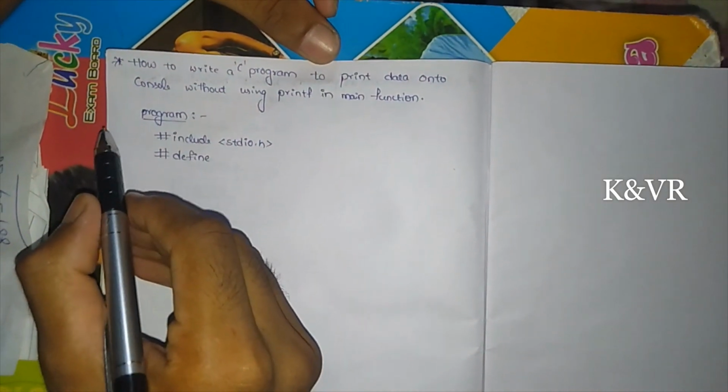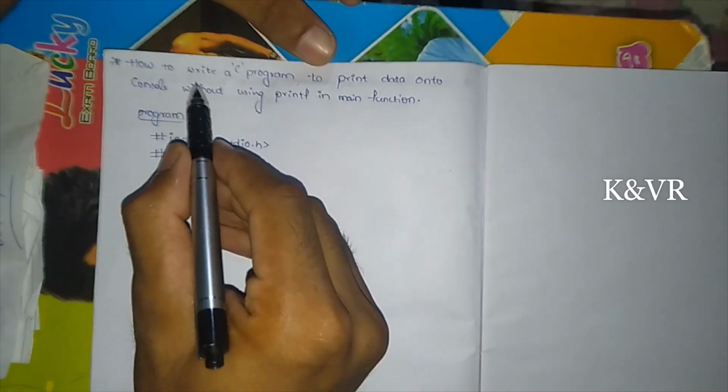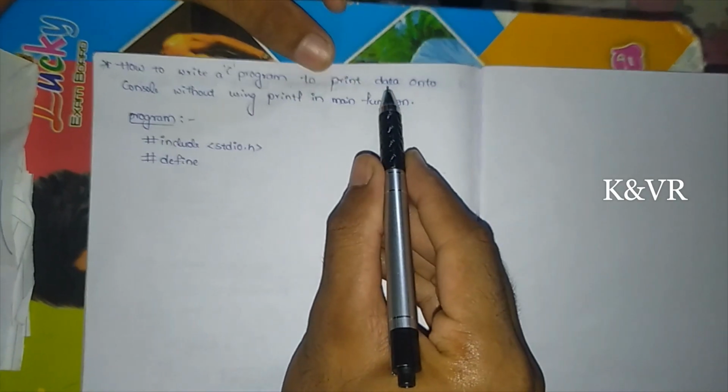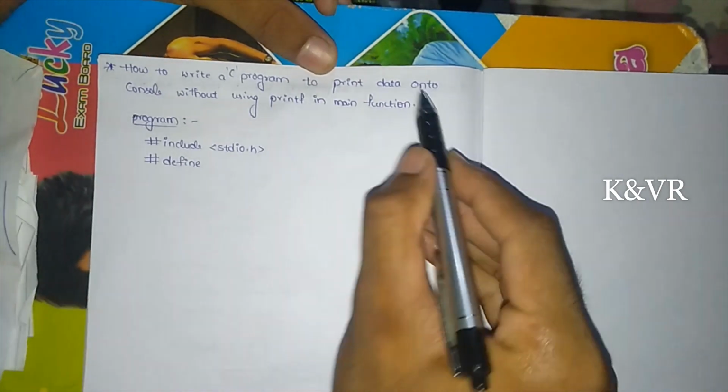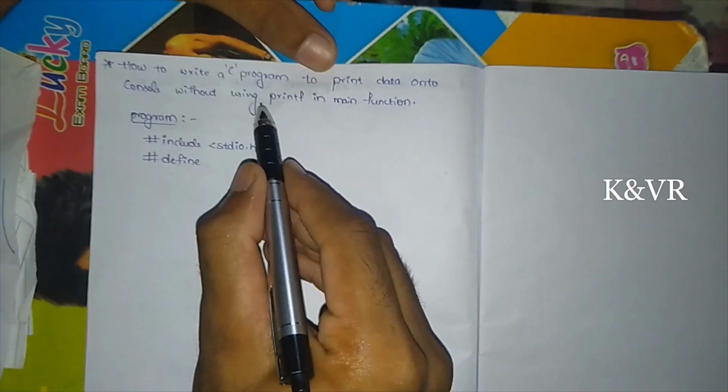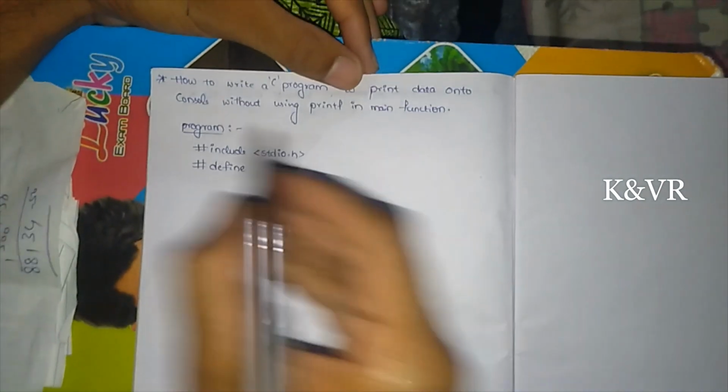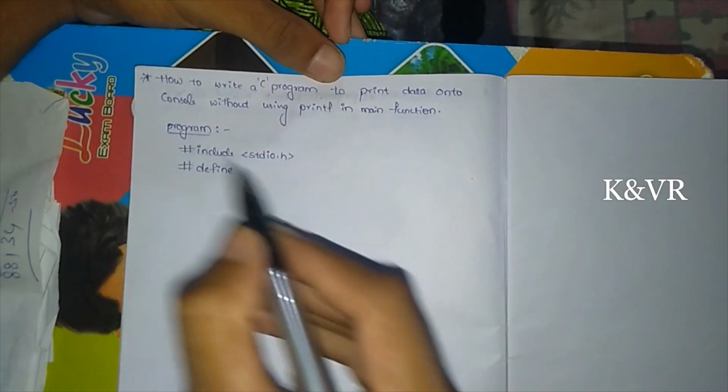This is Vivek, and in this video I am going to tell you how to write a C program to print something, data means something, onto the console without using printf in the main function. Okay, look at this program. I am writing the program.